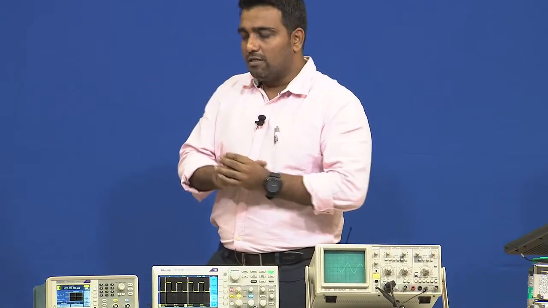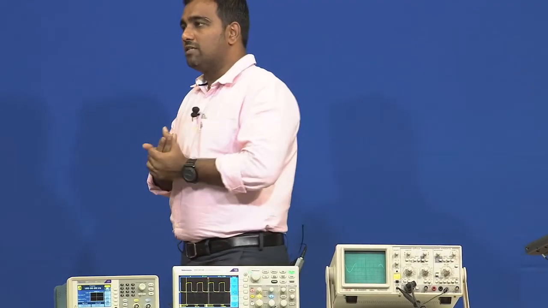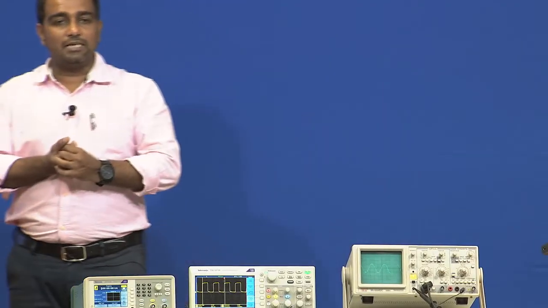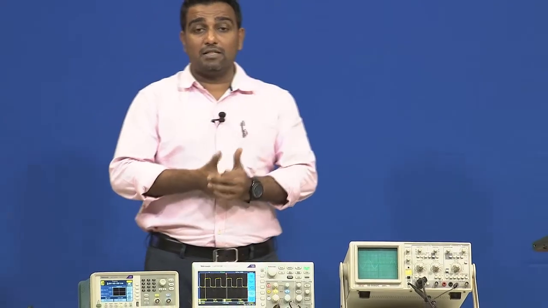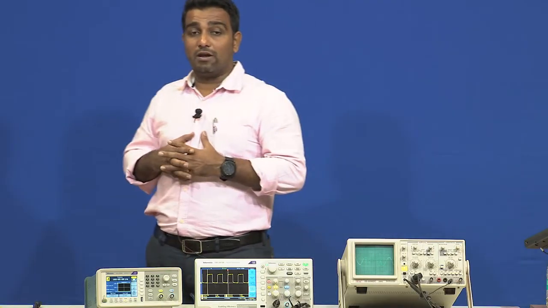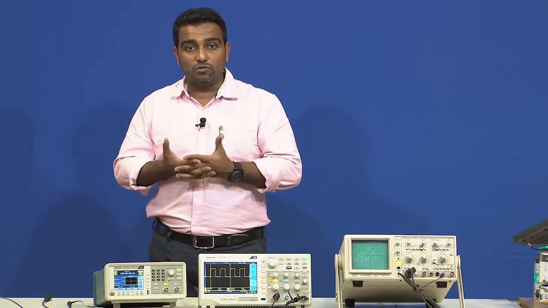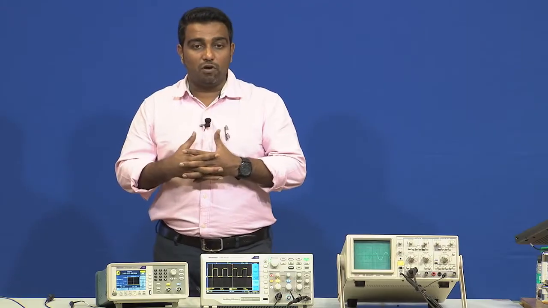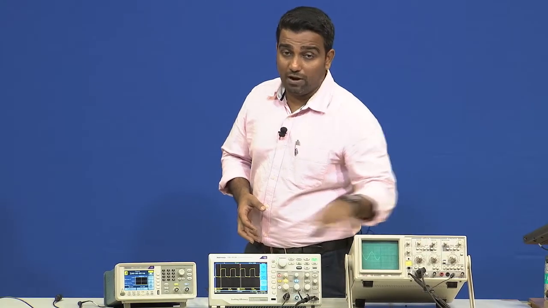But the final point is that oscilloscopes are used to measure the signal, and we can change the signal and see the change by measuring the time or by measuring the amplitude. You can change the peak to peak voltage, you can apply different filters to it, you can do math functions, which you cannot do here, but here you can do.